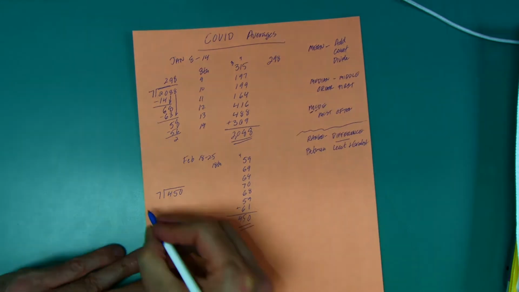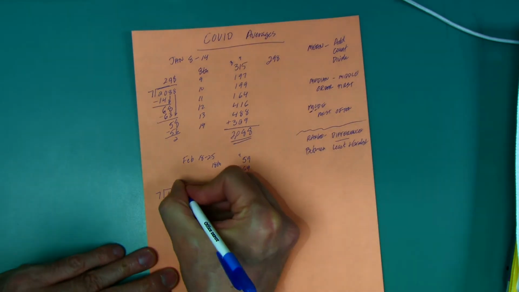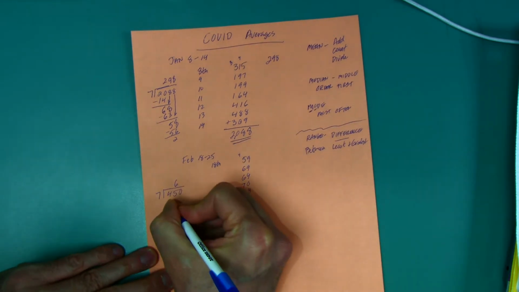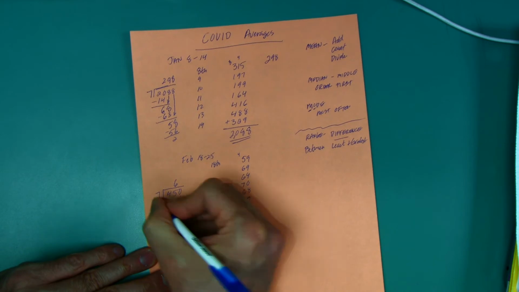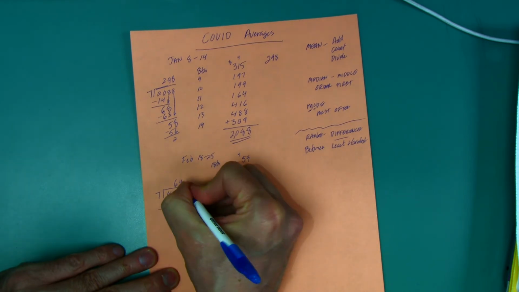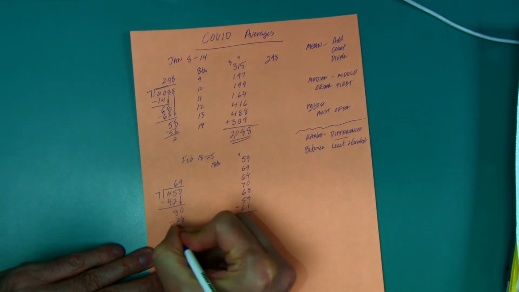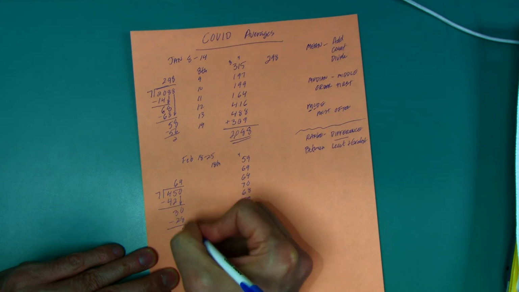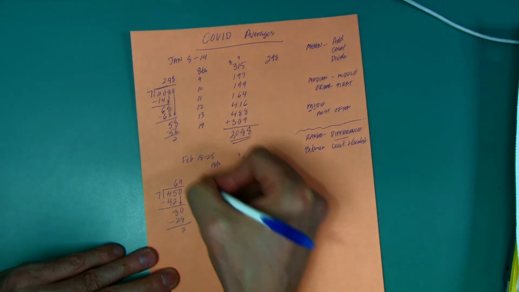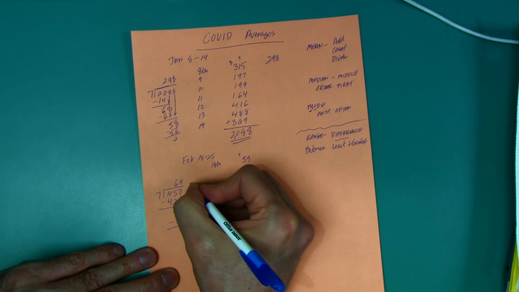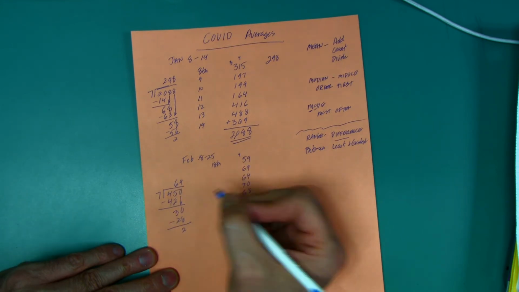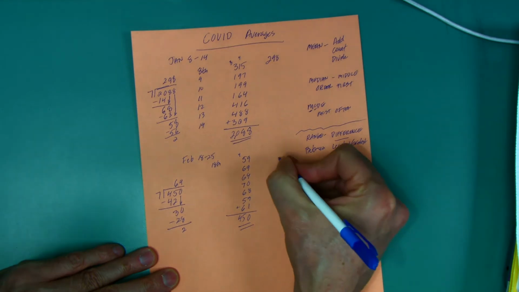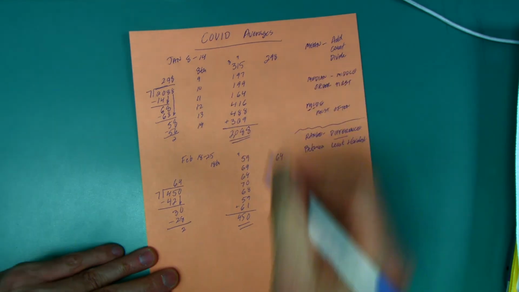Okay. And how about here? I'm going 7 into 45. That goes 6 times. 7 times 6 is 42. I subtract. Bring down the next number. 7 goes into 34 4 times, because that's 28. And again, I get 2/7, right? The remainder goes on top. So that's not going to round up to 65. That's going to stay about 64. So we're going to say 64 for the average here.